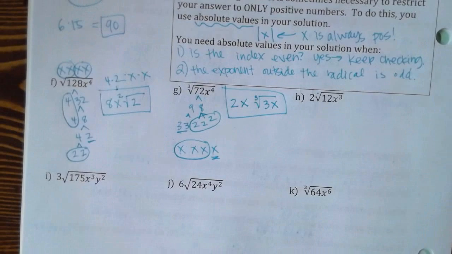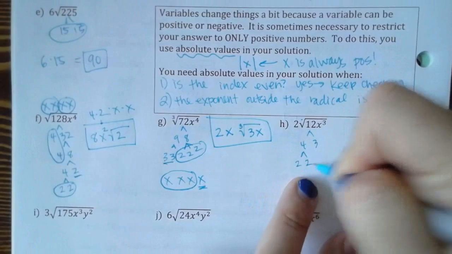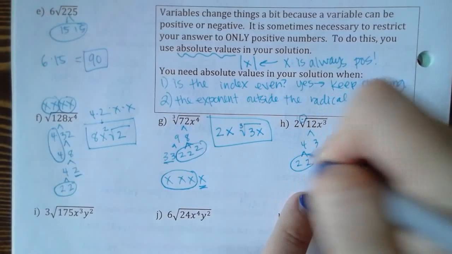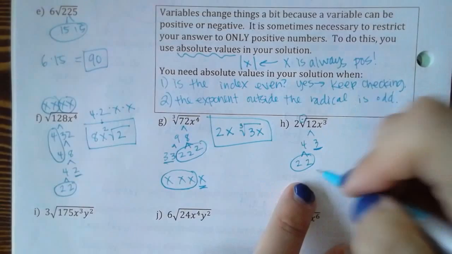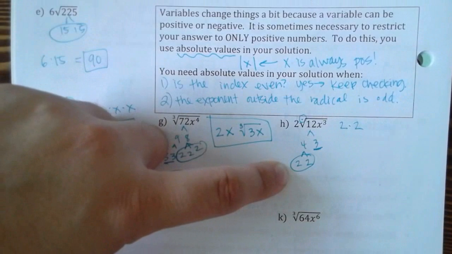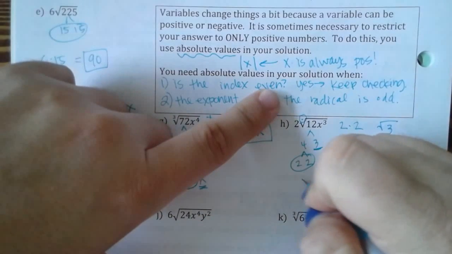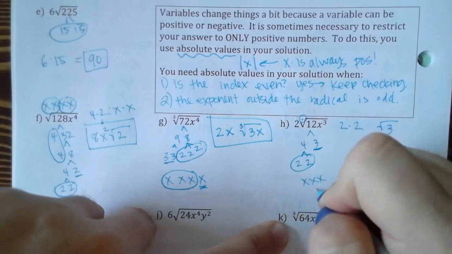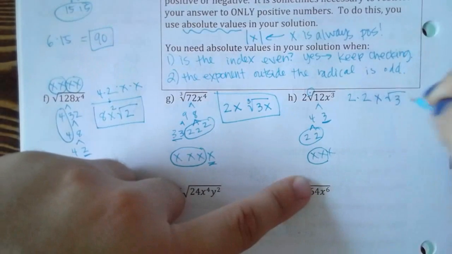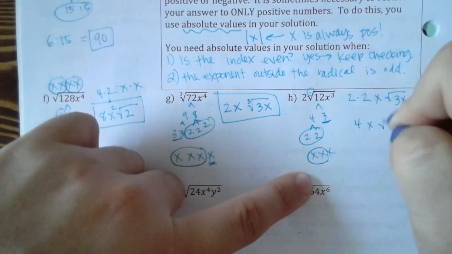Let's do 2 more. Let's do part H. Break up the 12. 4 times 3. 4 is 2 and 2. I'm looking for groups of 2 because it's a square root, so that group goes out, that loner stays in. The 2 that's already there stays there. This 2 comes out and joins it. My 3 stays in. Now let's look at the x's. If it helps you to write them out like this, you can. Circle the x's. A group comes out, a loner stays in. So my answer is 4x square root of 3x.